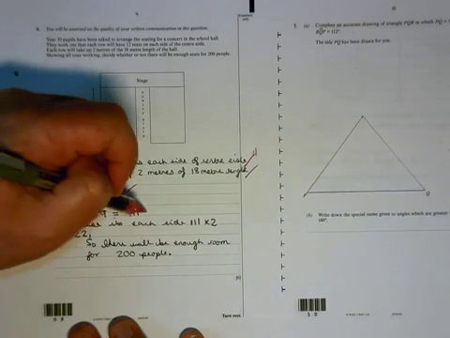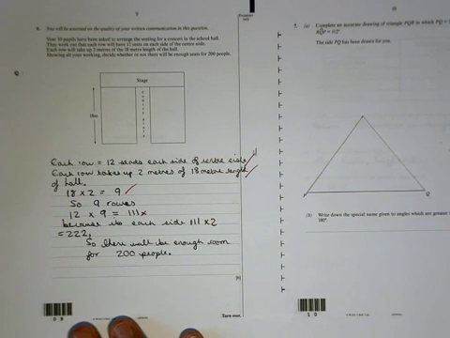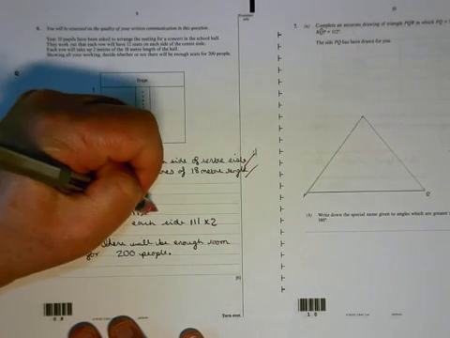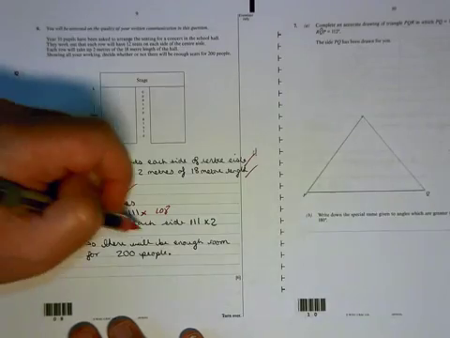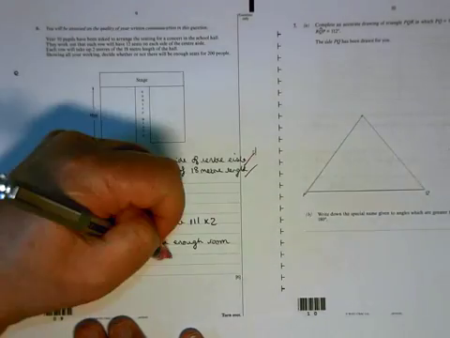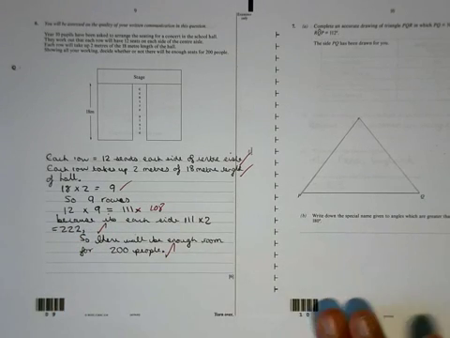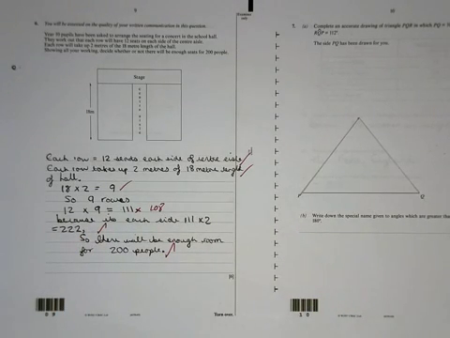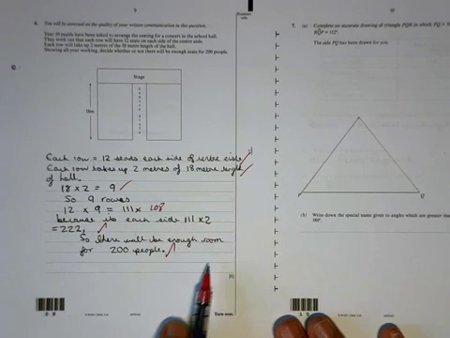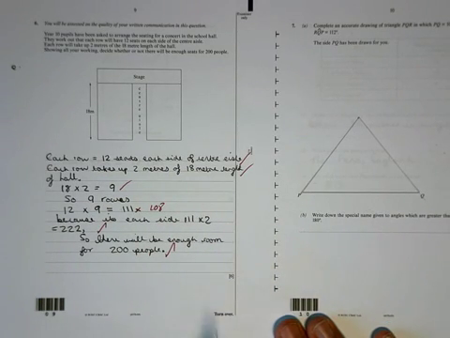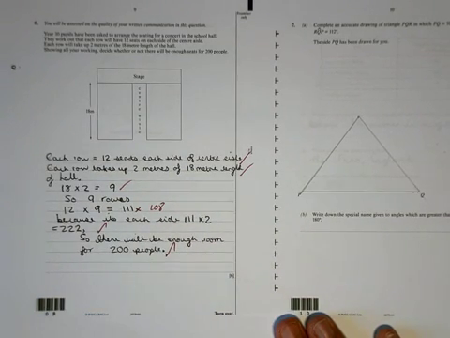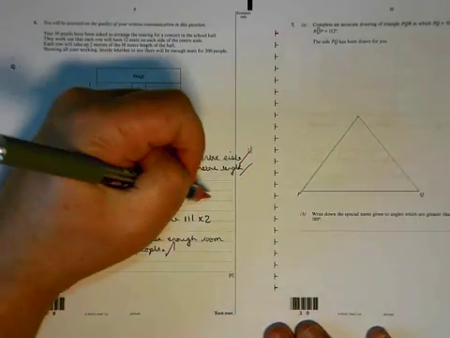And then 12 times 9 isn't 111, it's 108, but because it's each there, that's correct, and that's correct. So the only mistake that you've made there is you've got 12 nines wrong. 12 nines are 108. Your explanation is absolutely fine. So out of the 6 marks, you're just going to lose 1 mark for that mistake there. So you're going to get 5 there.